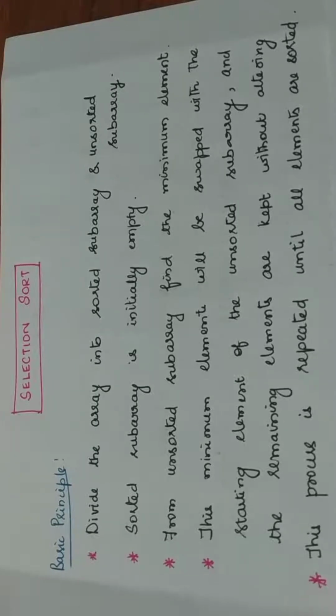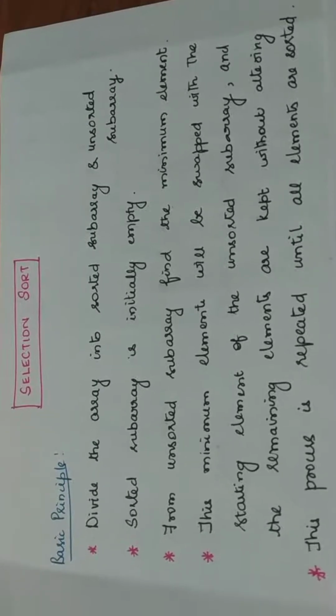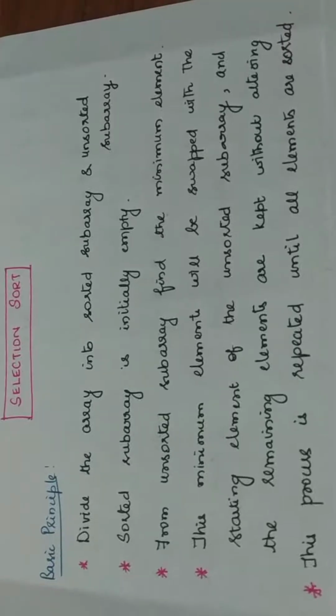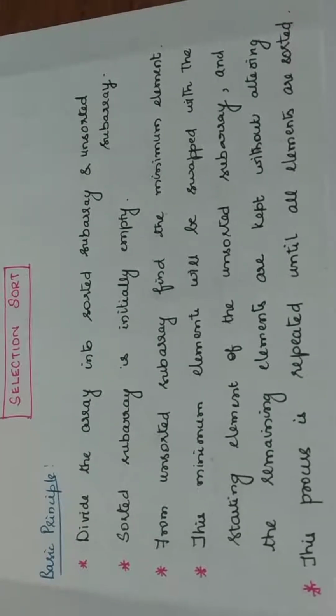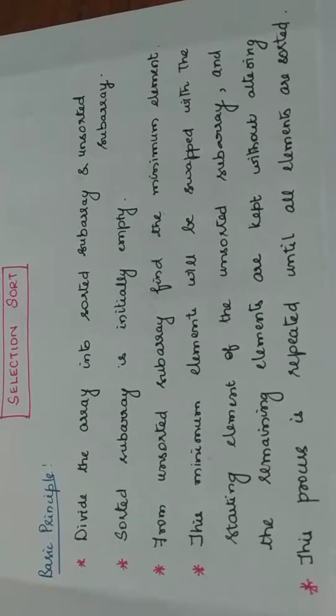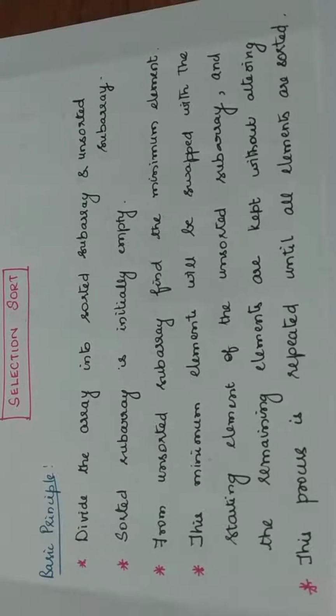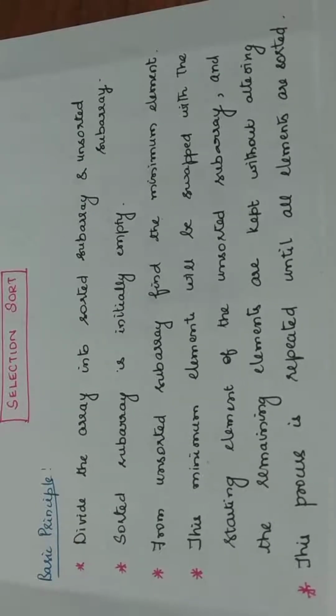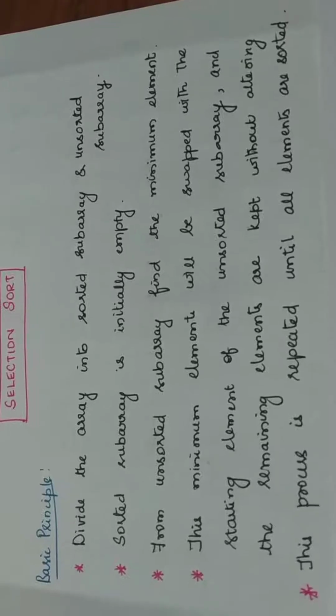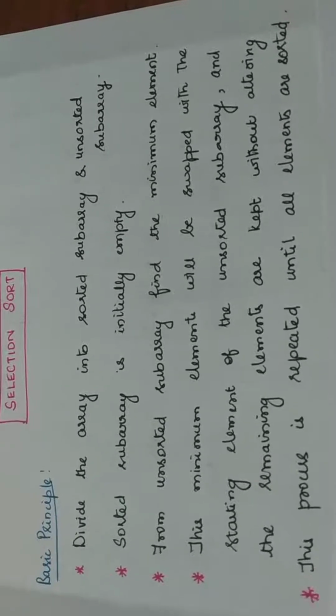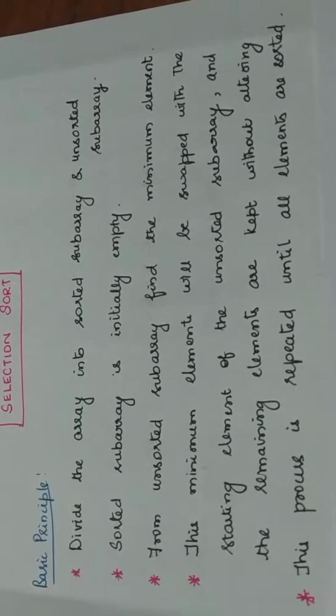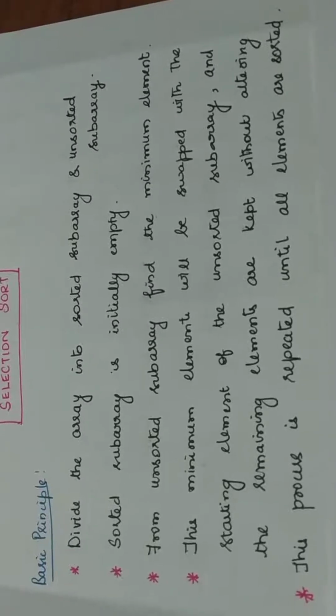In this session, we'll be seeing about selection sort. This is like our insertion sort. We have two different arrays: the general array that has been given will be divided into two subarrays, one sorted and another unsorted. But the main difference is that in the sorted subarray, initially we will consider it as empty.